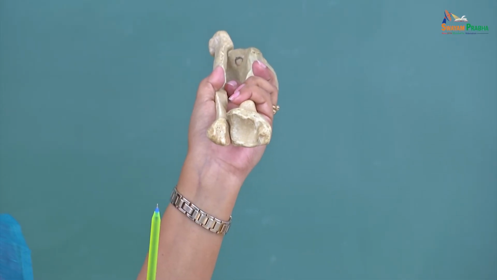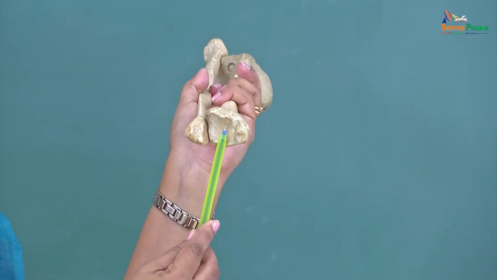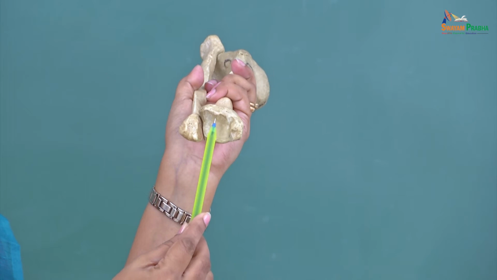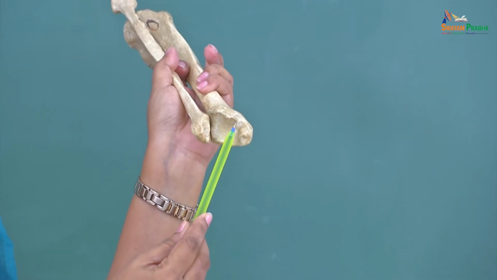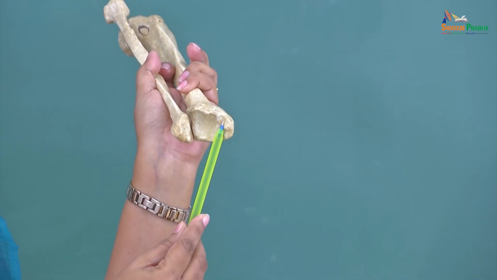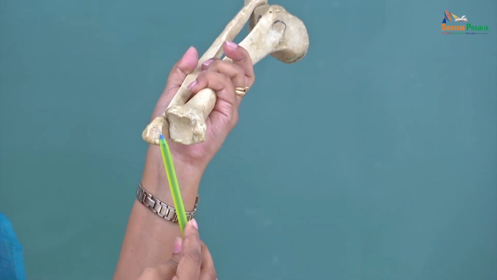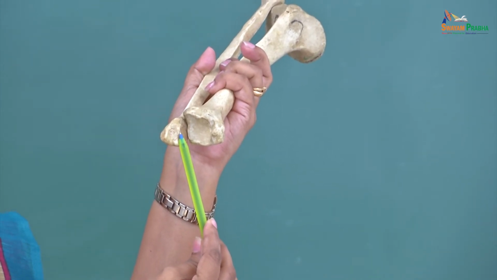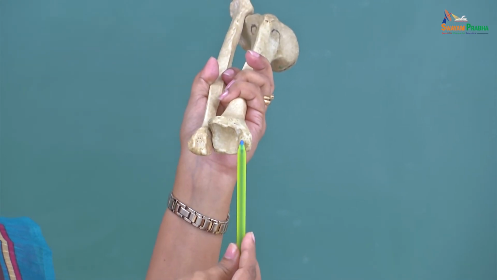The bony components of the ankle joint include the roof of the socket formed by the undersurface of the distal tibia and fibula, the medial side formed by the inner aspect of the medial malleolus of the tibia, and the longer lateral side formed by the lateral malleolus of the fibula. These surfaces are covered by hyaline cartilage.